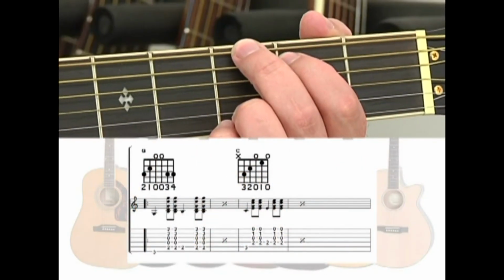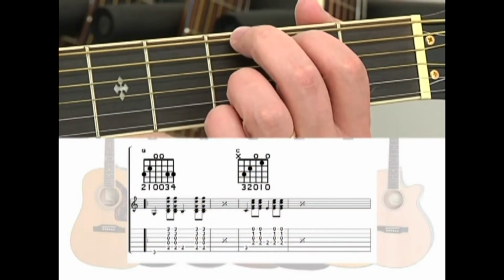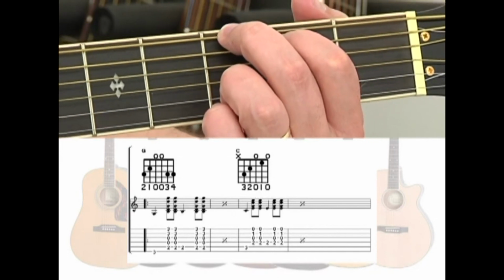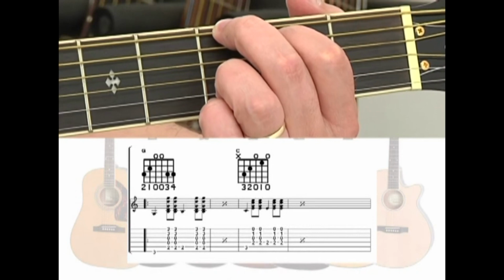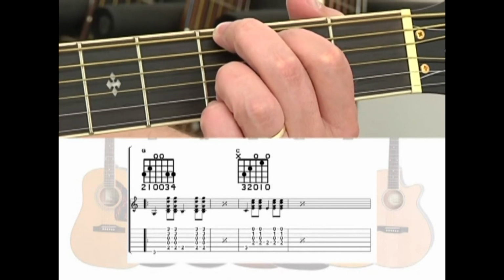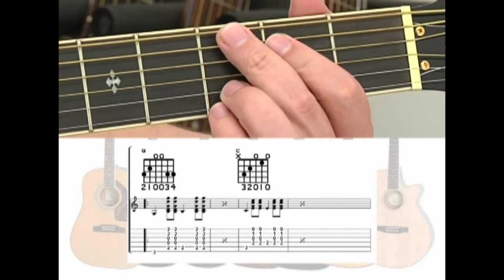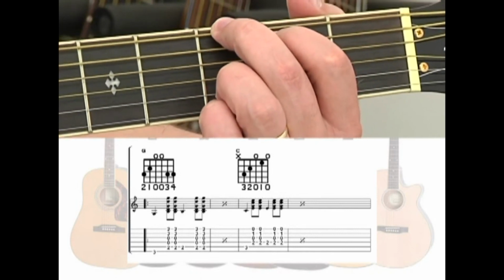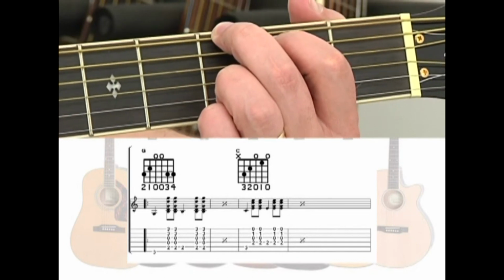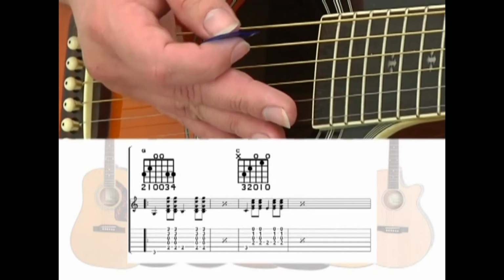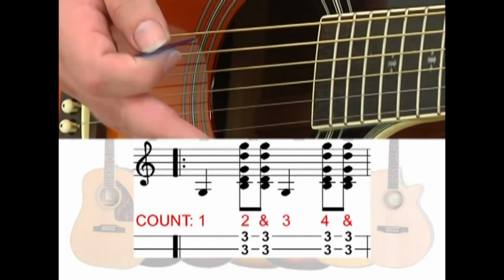Level 2 of the country song has strumming eighth notes. Starting with the G chord, pick the 6th string 3rd fret bass note for beat 1, then strum the remaining chord with eighth notes for counts 2 and. Pick the 5th string 2nd fret bass note for the 3 count, then strum eighth notes for 4 and. Then repeat the G rhythm. 1, 2 and 3, 4 and.